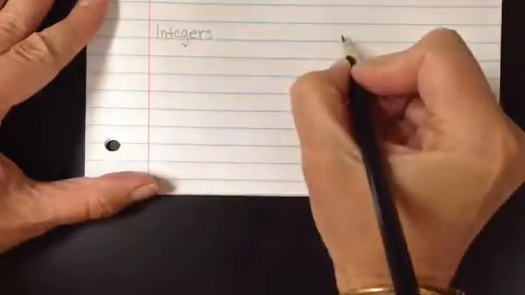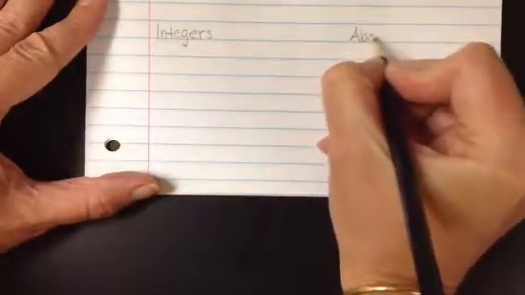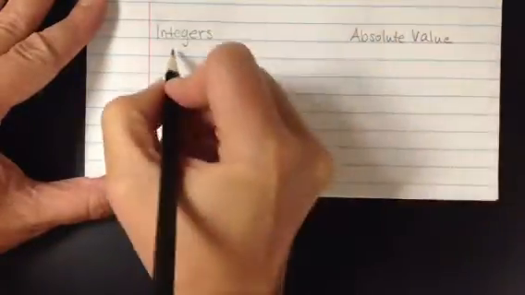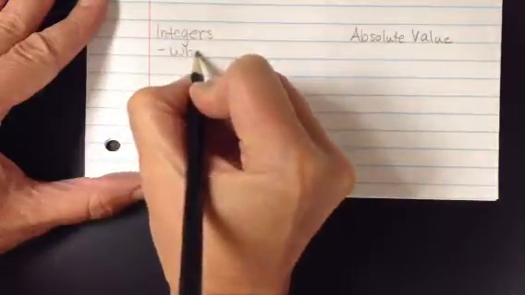We're going to talk about two different things today. We're going to talk about integers, and we're going to talk about absolute value. First, integers. Integers have to be whole numbers.